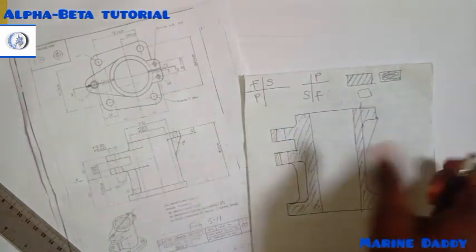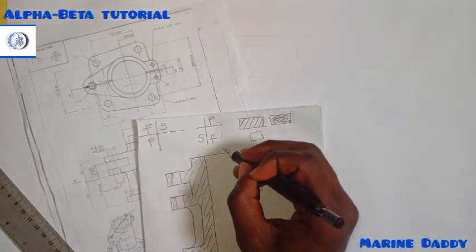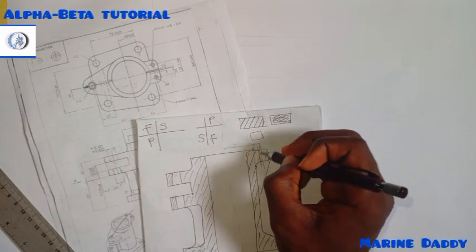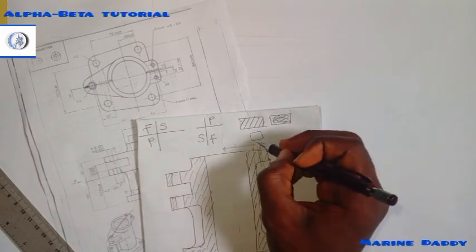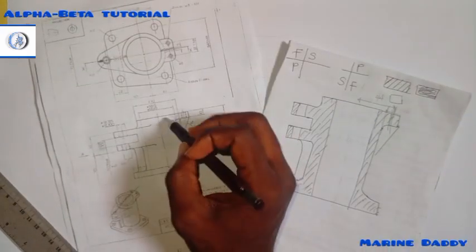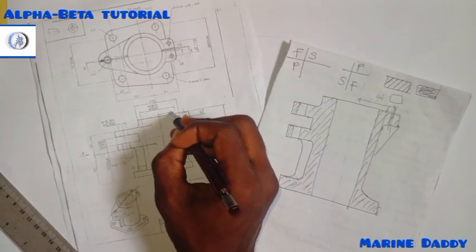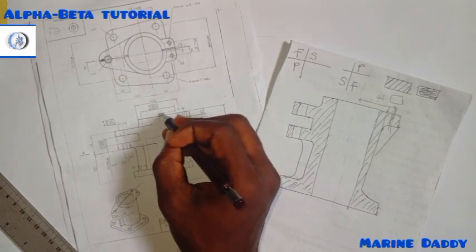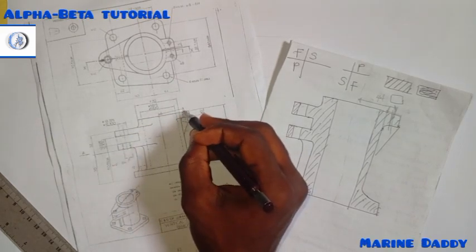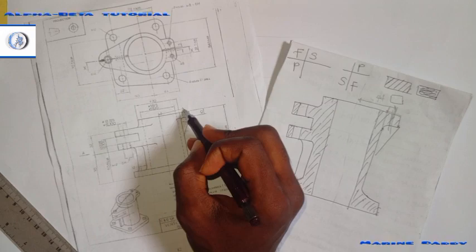So if what they mean now is this, from the center of this place to the center here is 44. Let me come back and make reference to it here. From this center line to the center line of the circle, this side is 44. Then here to here, 44.